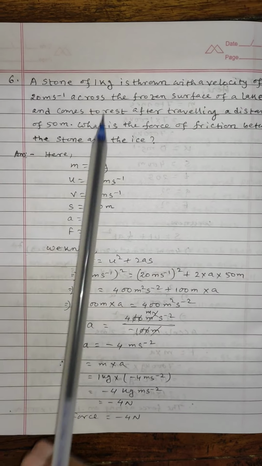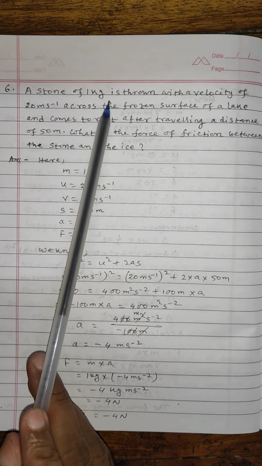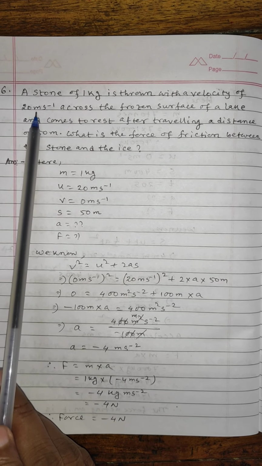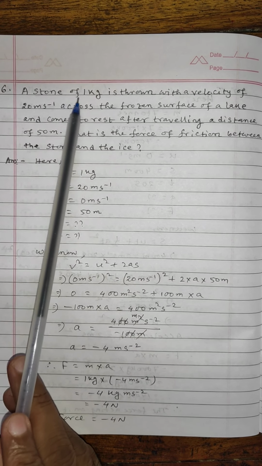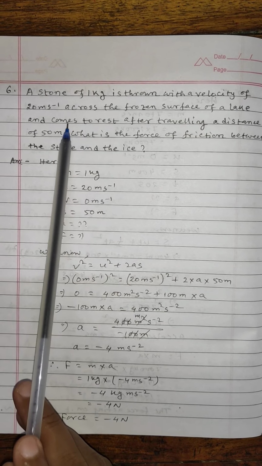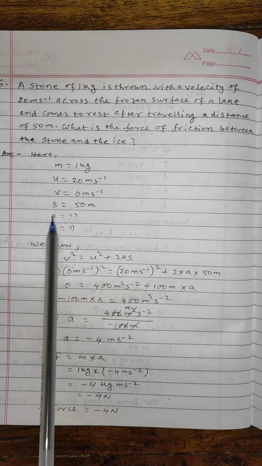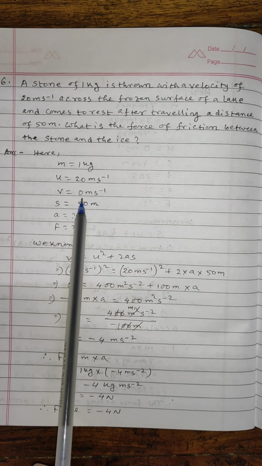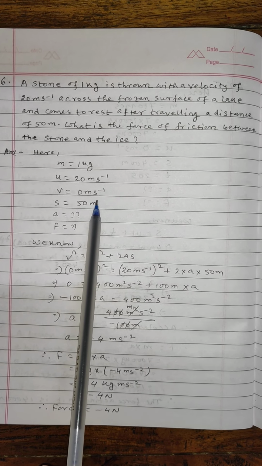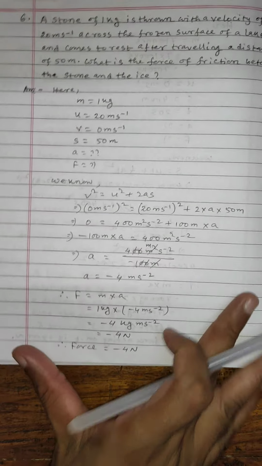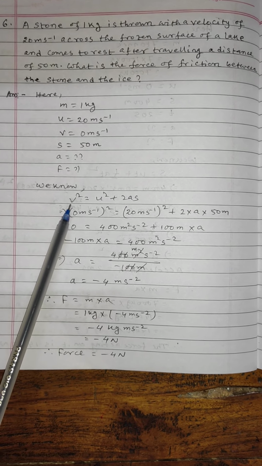Now question number 6. A stone of 1 kg is thrown with a velocity of this much. That will be your initial velocity. 1 kg is the mass. Then it comes to rest after traveling a distance of 50 meter. So distance s is equal to 50 meter, and final velocity 0 meter second to the power minus 1. Calculate force.